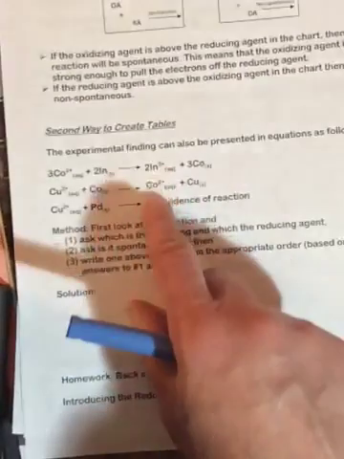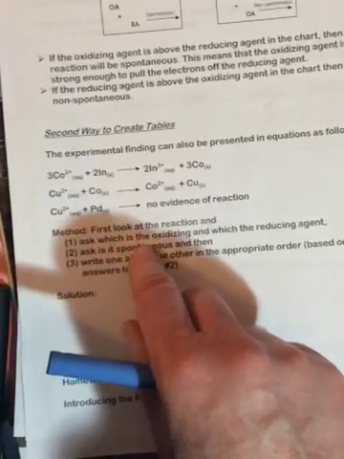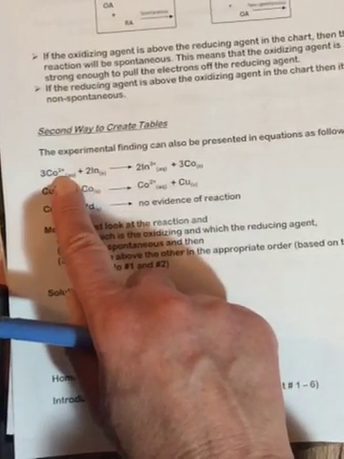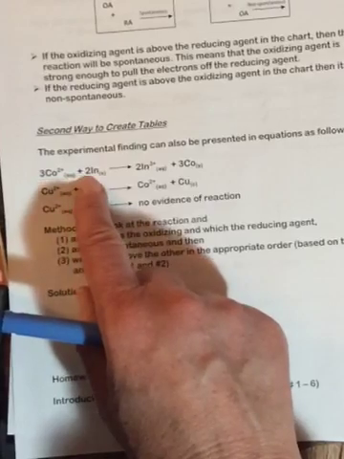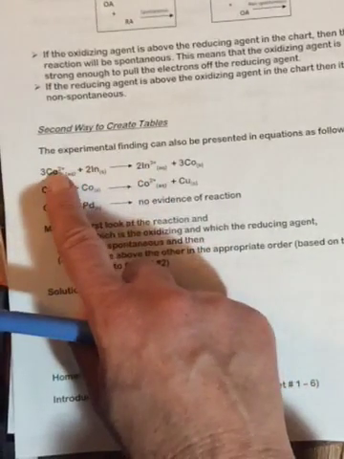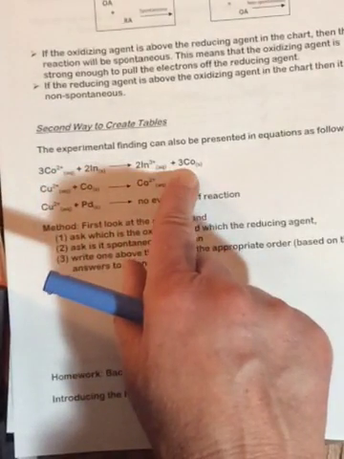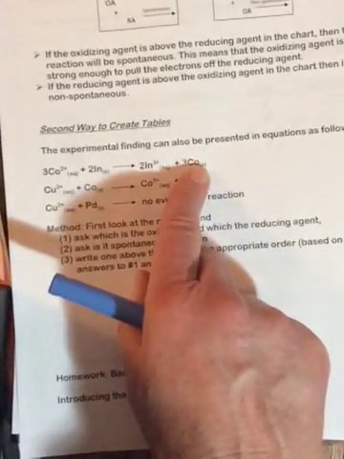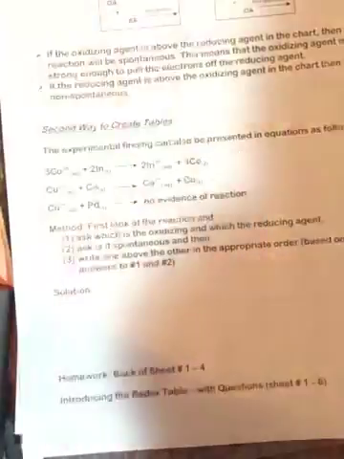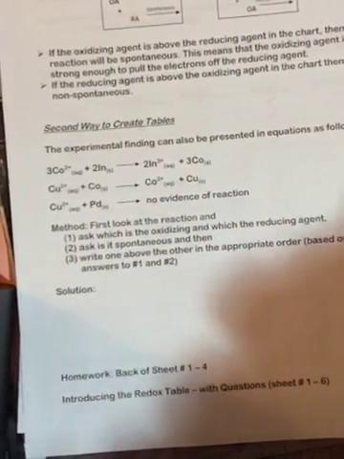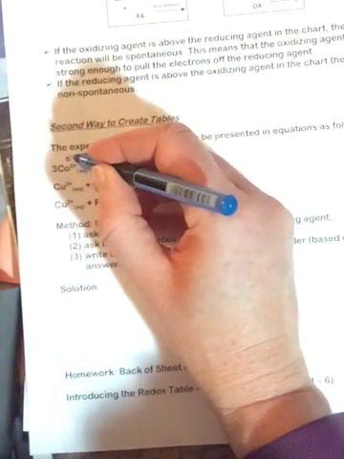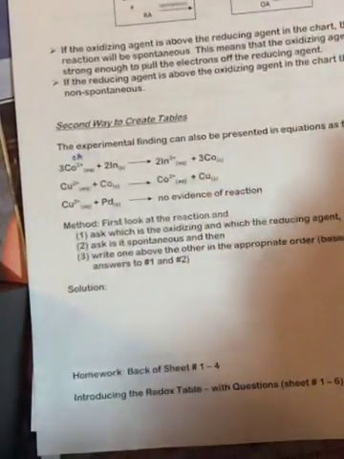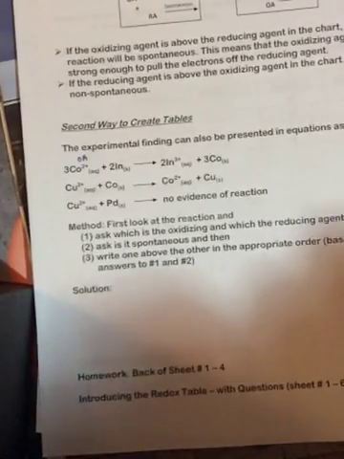So to get our chart from these, the first step is to ask which is the oxidizing and which is the reducing agent. In the example, if we look up here, we have 3 Co2+ and 2 In, okay? The Co2+ is going to Co solid. So it's gaining electrons because it's going from 2+ to 0. And if it's gaining electrons, it means it's being reduced. And if it's being reduced, it means it's the oxidizing agent, right? Because things that are reduced are the oxidizing agent, things that are oxidized are the reducing agent.